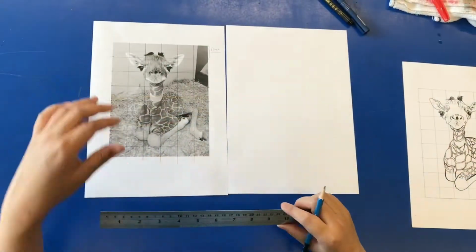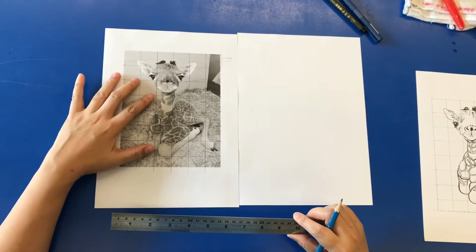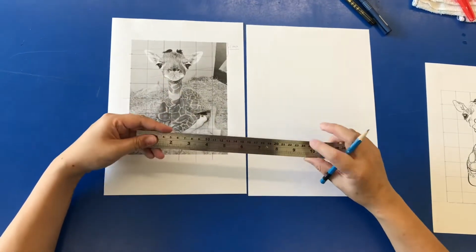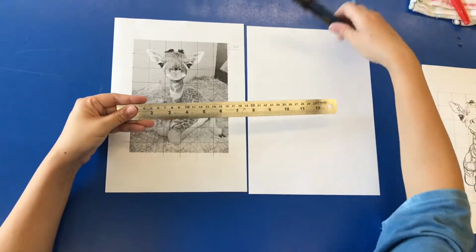So today we are going to draw an animal. I'm going to show you a way how to draw the animal in proportion, and you'll see what that is. So let's do it. You will need to print out a piece of reference. Here I have a giraffe. You need a ruler, pencils, and some black liners.